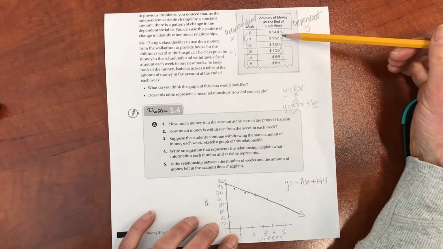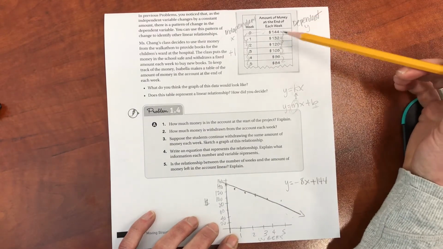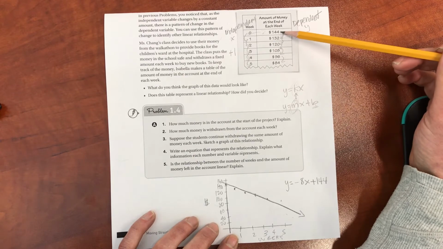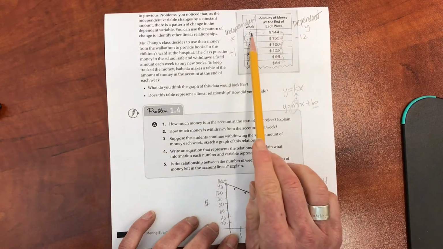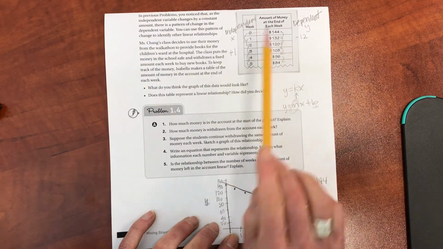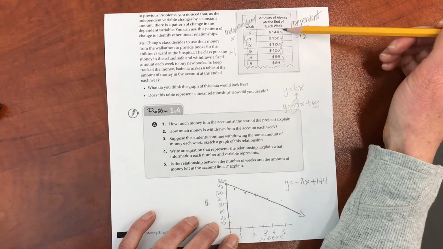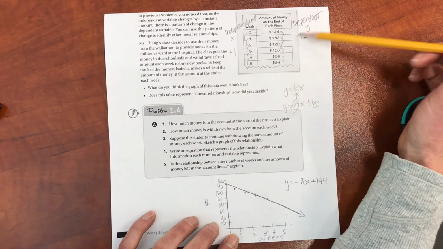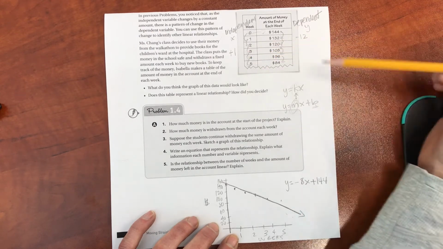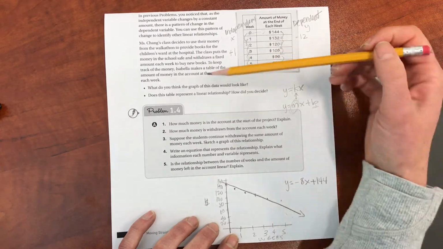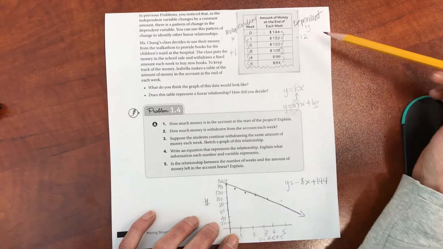But for now, the big takeaway I want you to find is if you're trying to identify, is this thing a linear relationship, you're not going to always be able to multiply straight across. But what you will be able to do is look for a constant rate of change, and maybe it's subtracting 12 and adding 1, or maybe it's adding 3 and subtracting 7. It can be totally different.